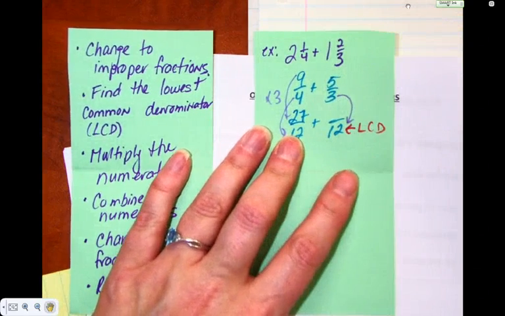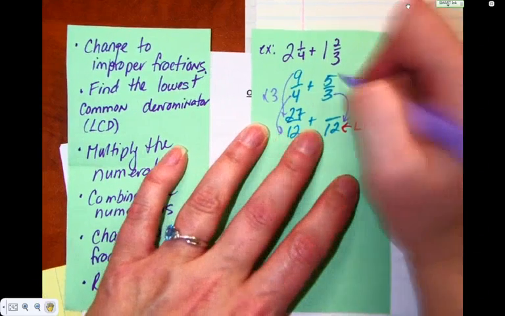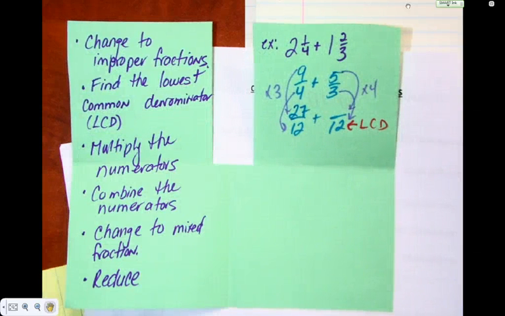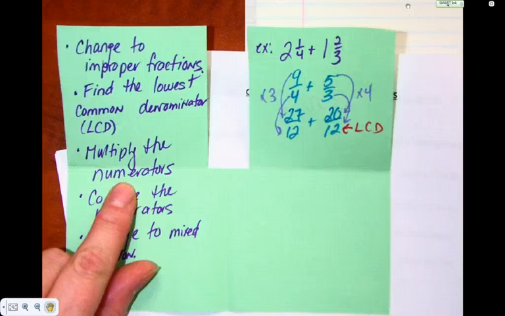We do the same thing on this side. We say in our heads, how do I go from 3 to 12? What do I multiply 3 by to get 12? So what do I have to multiply 5 by? Exactly the same, by 4. The stuff in the light purple I would not write normally. I'm just doing it for you the first example so you can see. So 5 times 4 is 20. That's multiply the numerators.